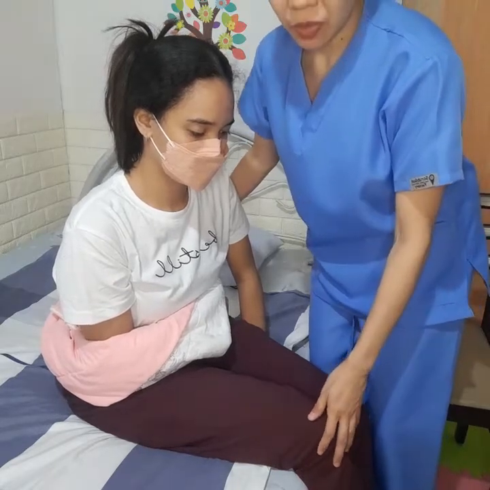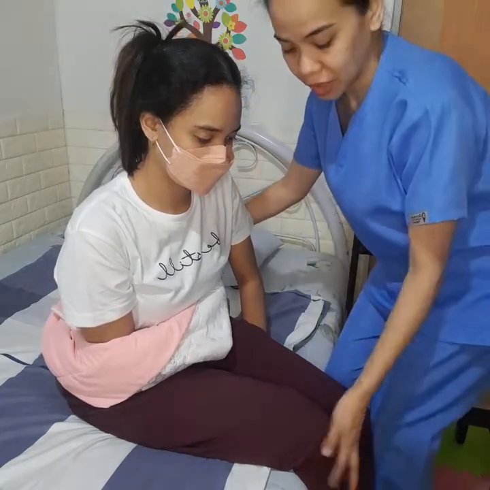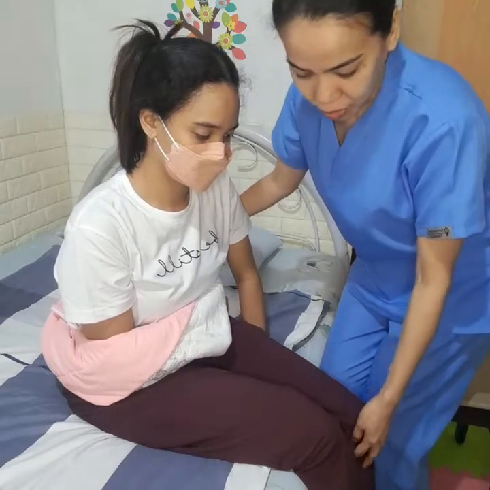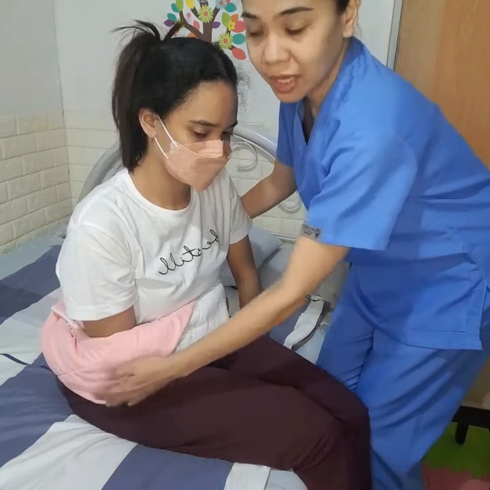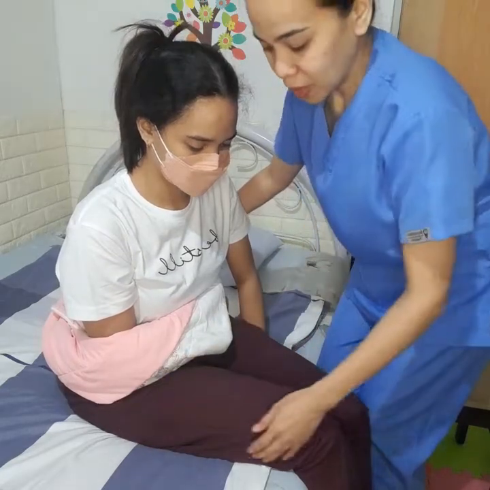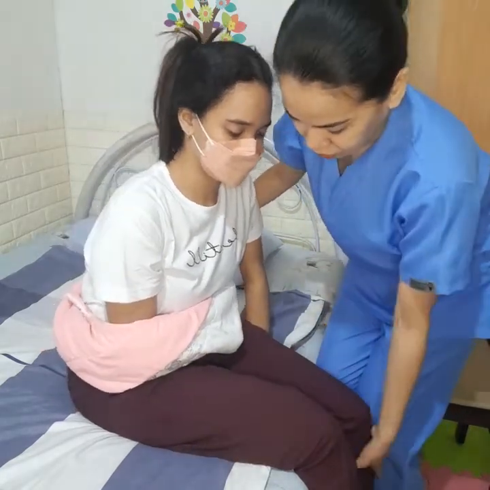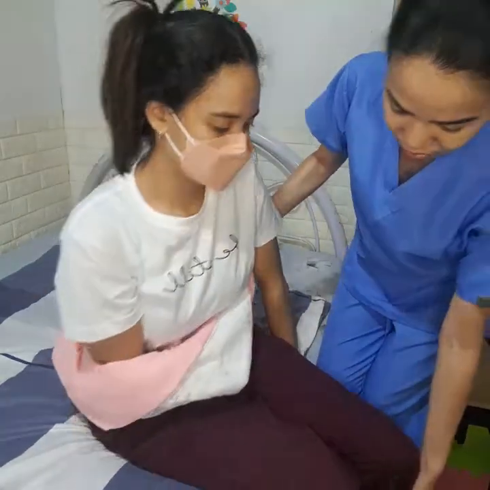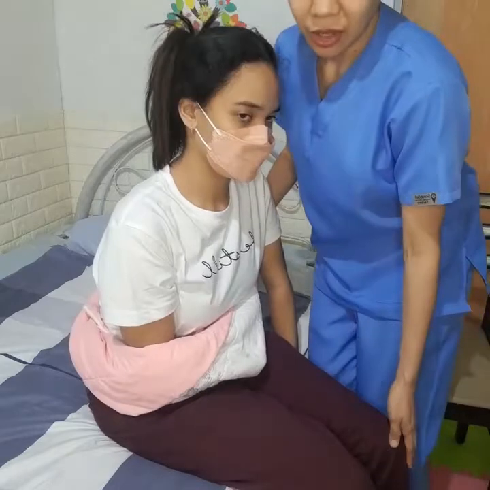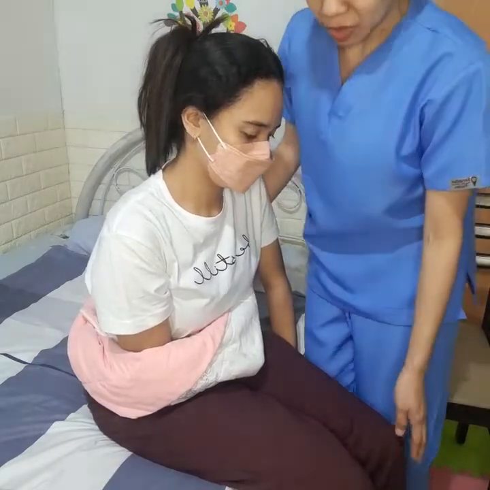Now that we have already helped the patient, her legs are already down the bed, and we are now going to help her sit on the chair. By doing that, we also have to ask the patient first because she's still in the center of the bed. So, ma'am, can we move a bit forward? She's going to do that with the help of the leg that is not paralyzed, which is the right one here.